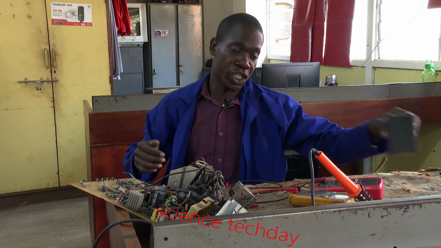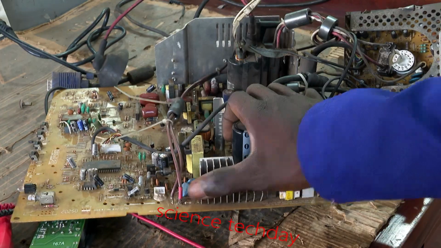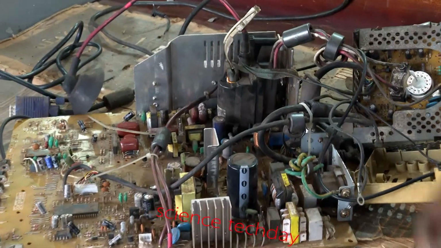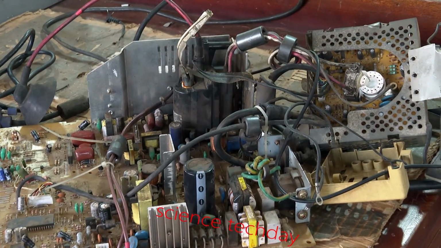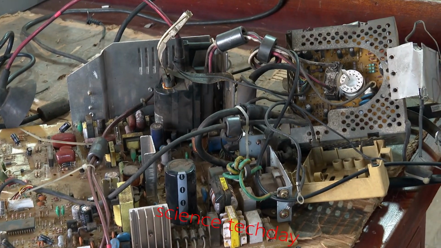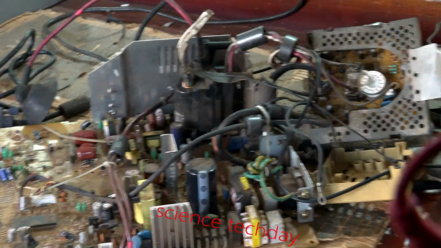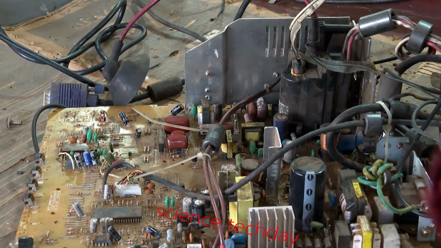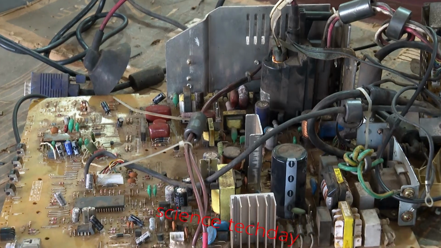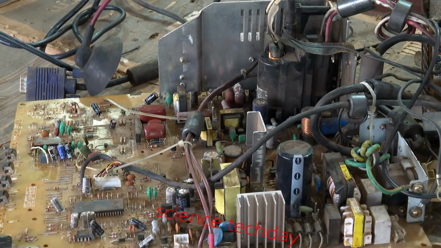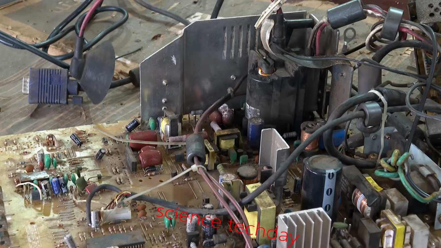Today we are going to take you through the components which are found on our boards. For example, this one here is our TV board. So you have a look at it. This is how a TV board looks like. You need to understand all the components which are found on this.